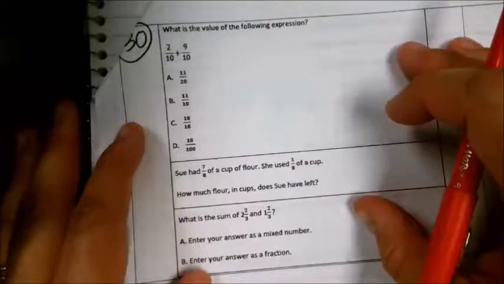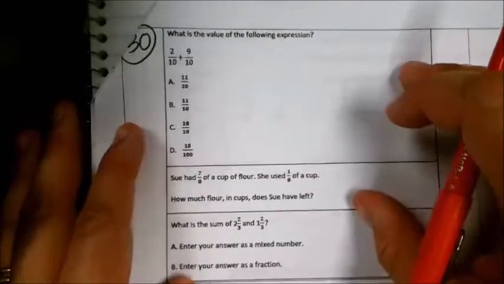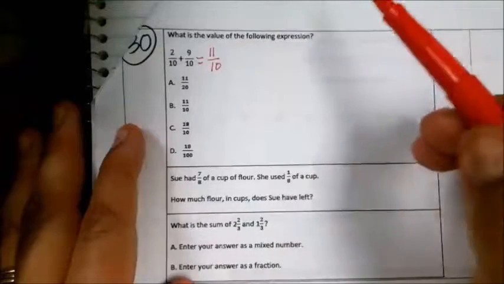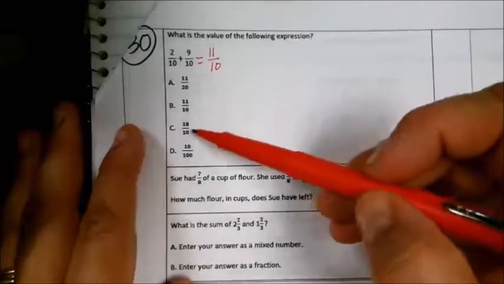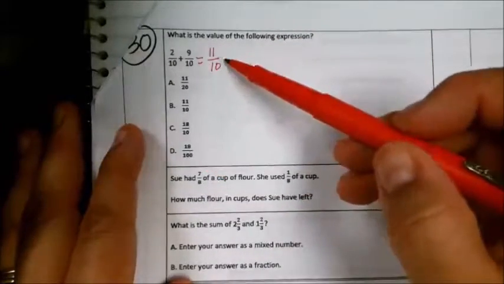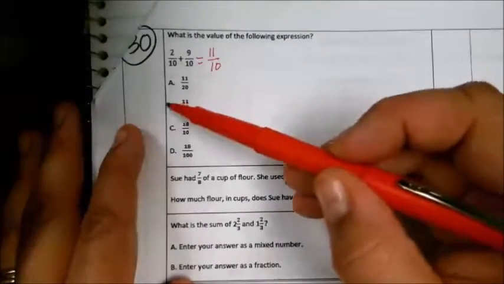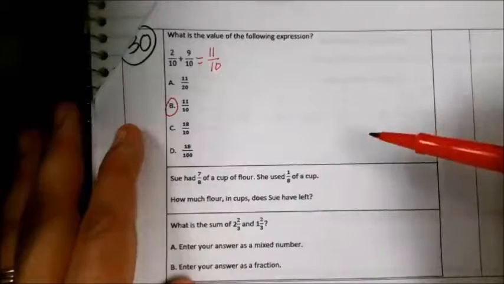Turning over to page 13. It says, what is the value of the following expression? 2 plus 9 is 11. So this is 11 over 10. None of these are written as a mixed number. They're all written as fractions more than 1. So I'm going to look for 11 over 10. I see it right here. It's B. My answer is B.